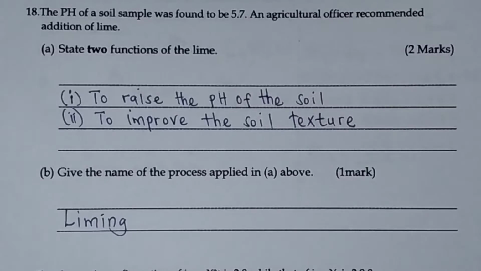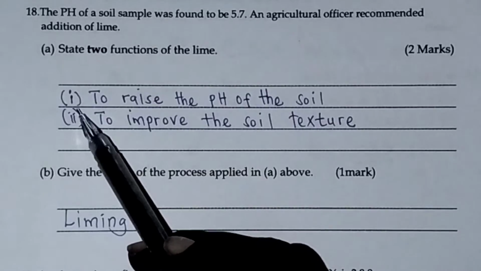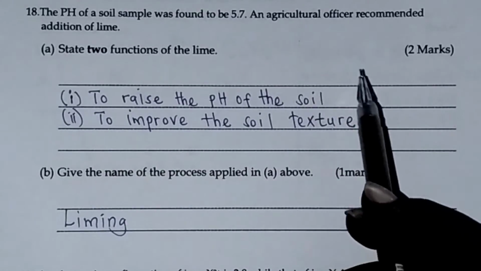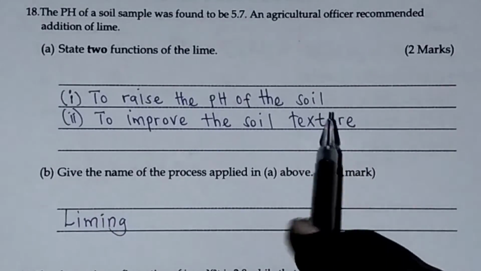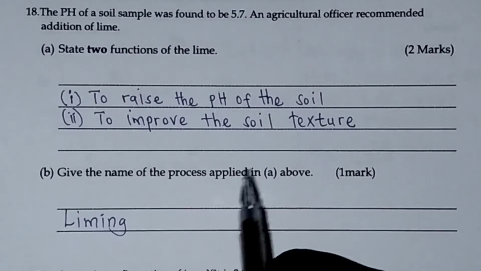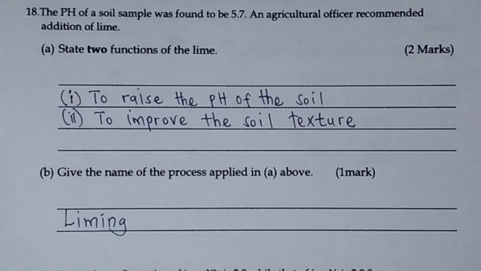But we are told to state 2 functions of the lime. So it has 2 functions. 1, to raise the pH of the soil, making the soil less acidic. Number 2, to improve the soil texture. But B, we are told to give the name of the process applied in A above. So that's called soil liming, or you can say liming.